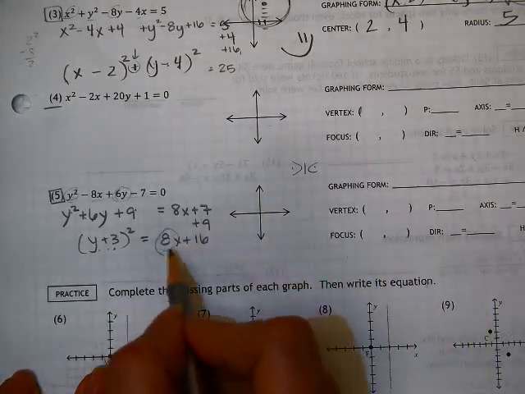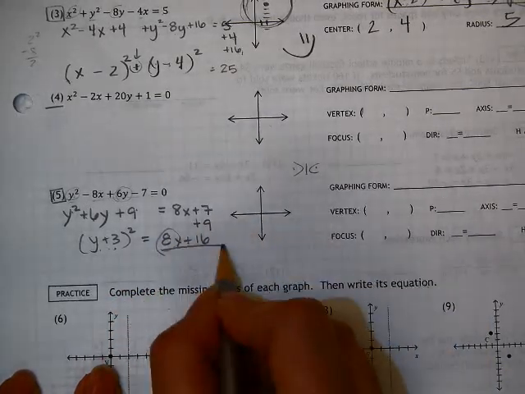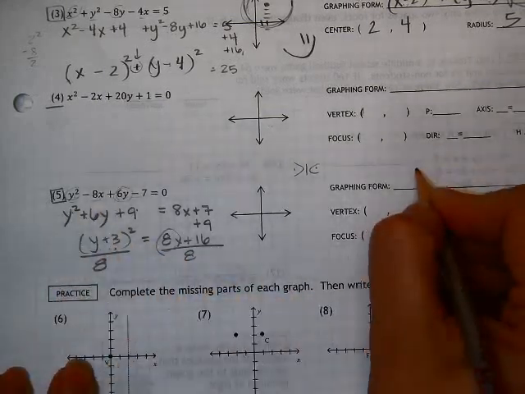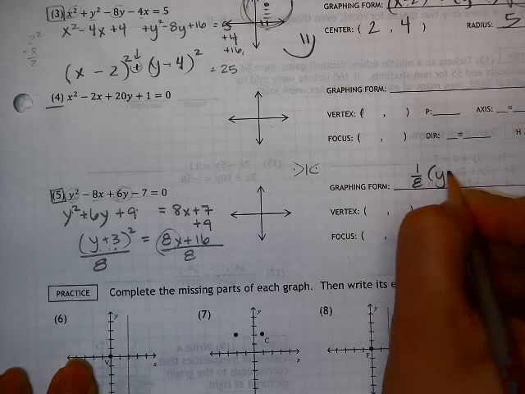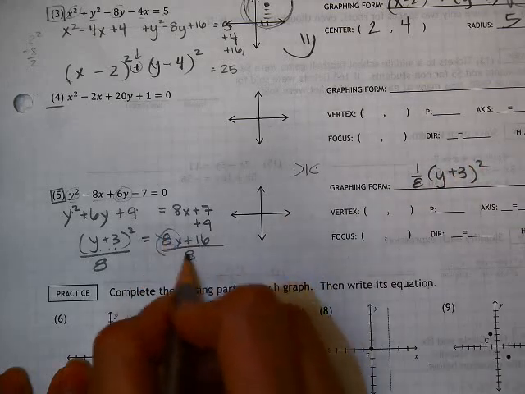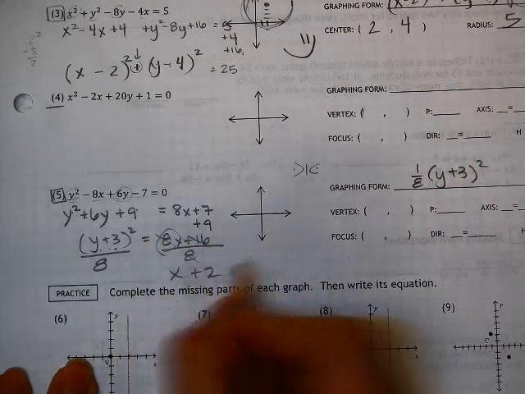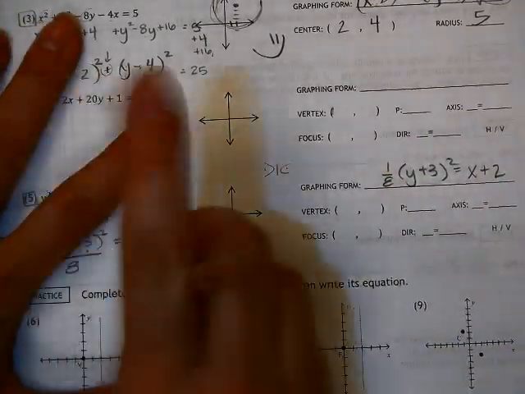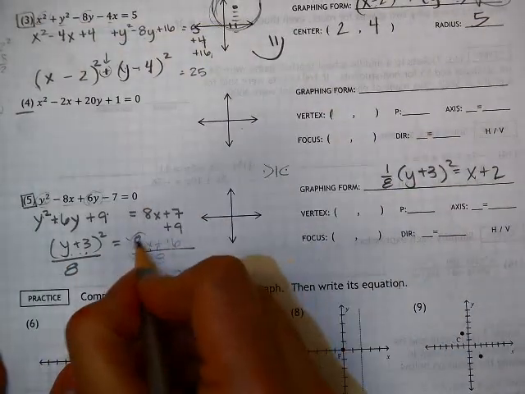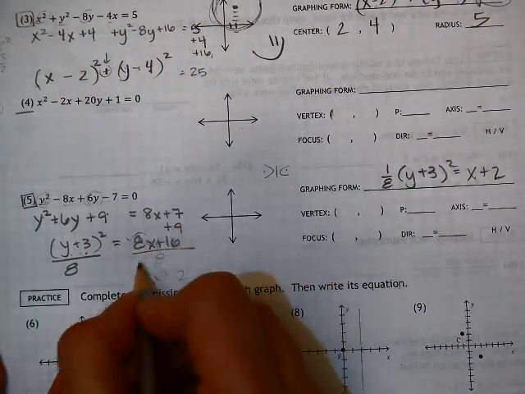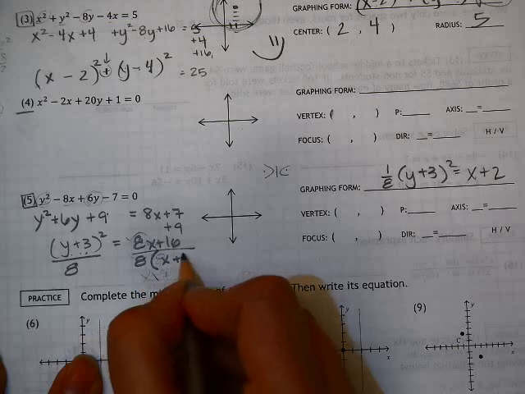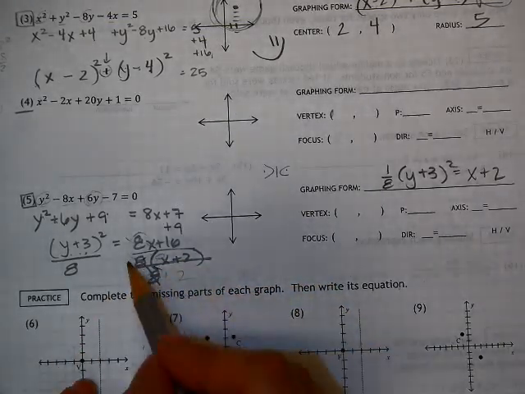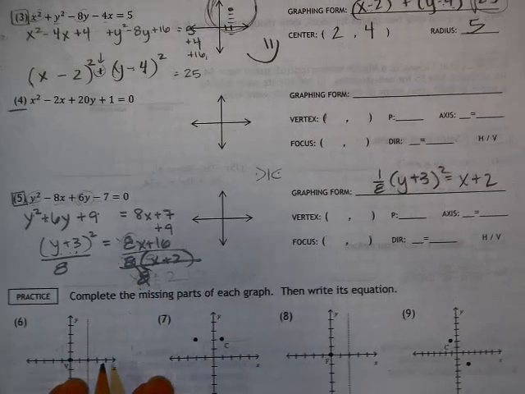Now, you can't have that, so we need to divide everything by 8. When we do that, we end up with 1/8 of the y plus 3, and over here, we end up getting x plus 2. Now, some people are like, what? What are you doing? The other way that we can look at that is to factor out an 8 and then divide by that 8 on both sides.